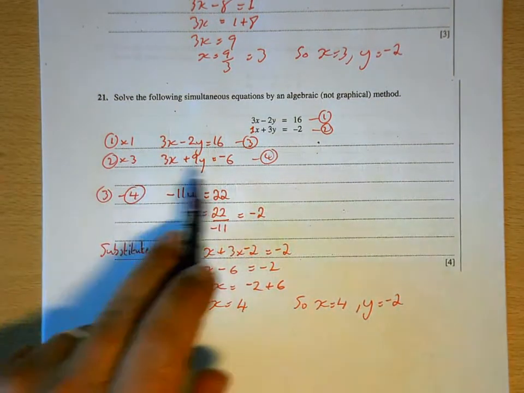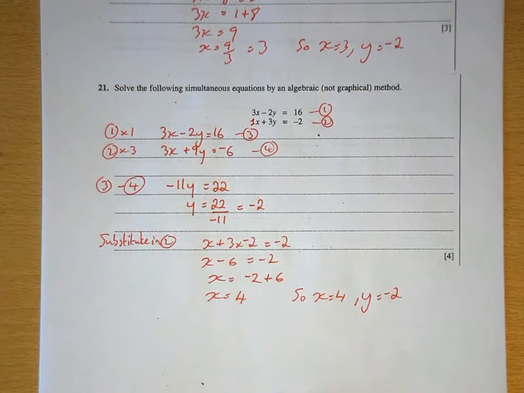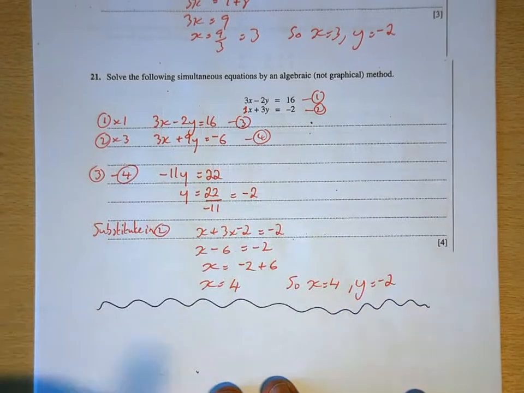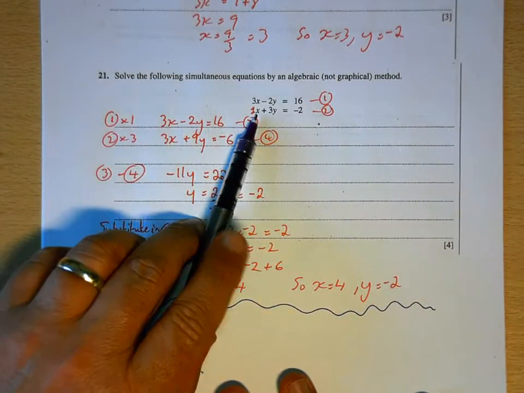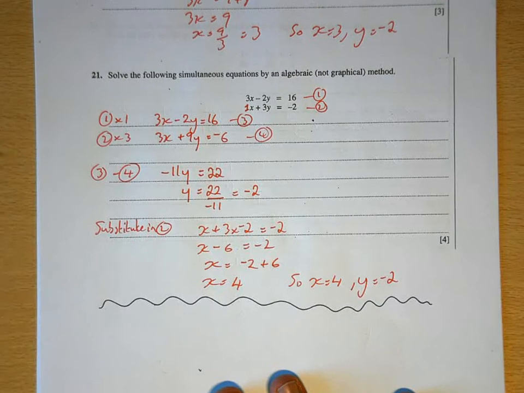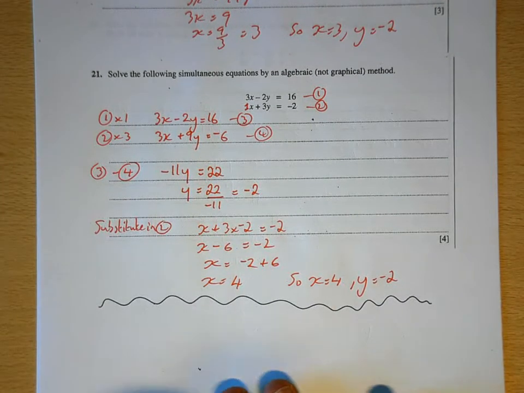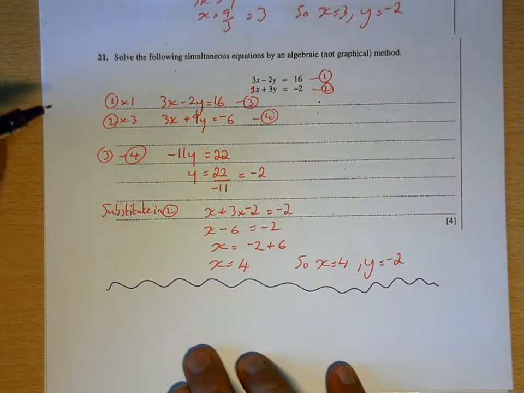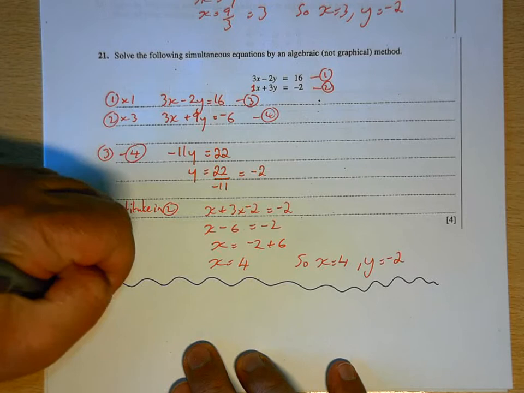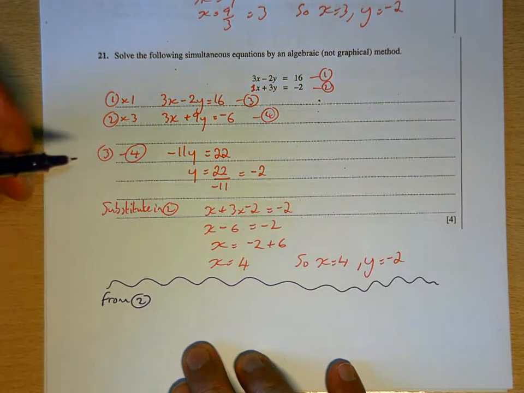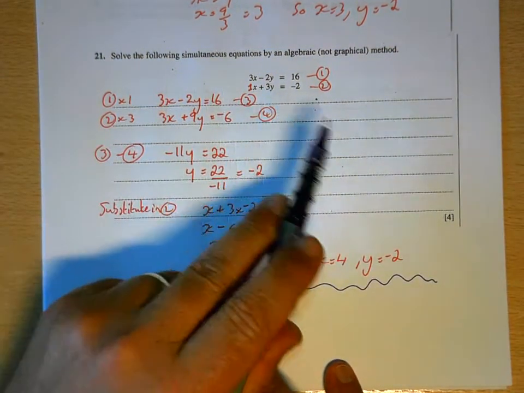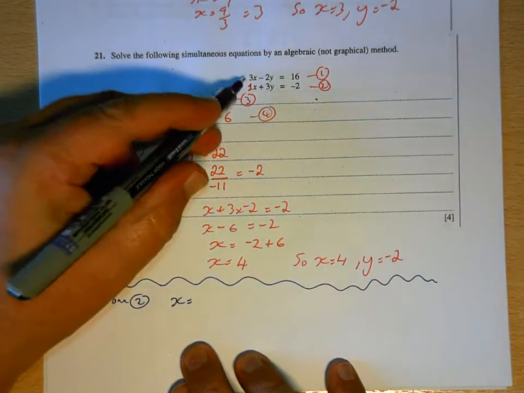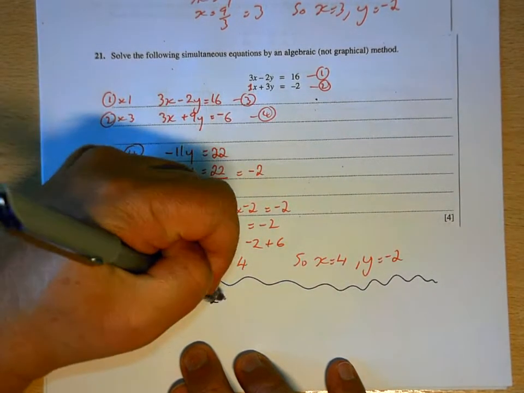Now an alternative method for this, which if you're watching this and you're doing higher tier, would be a method you may have learned called rearranging. And it's only really useful if you've got one of the letters where it's just 1x or 1y. So an alternative from what we've done above, if you're in intermediate tier, probably move on from this one now, don't worry about it. If we did from 2, to get the x on its own, I'm going to get rid of the plus 3y by taking 3y off, and I have to do that to both sides.